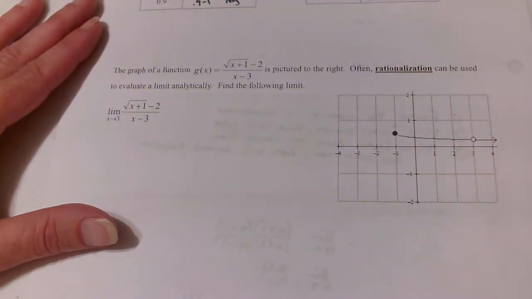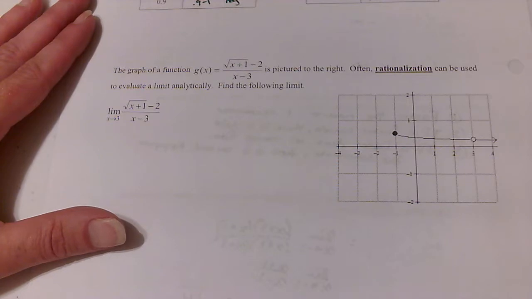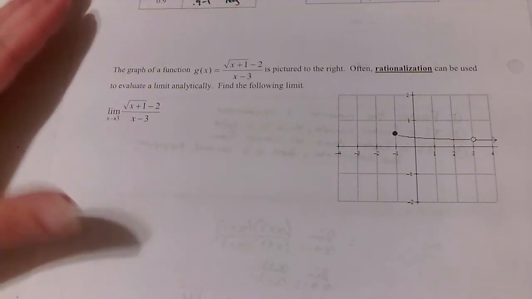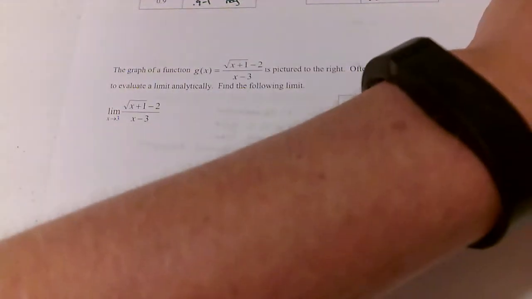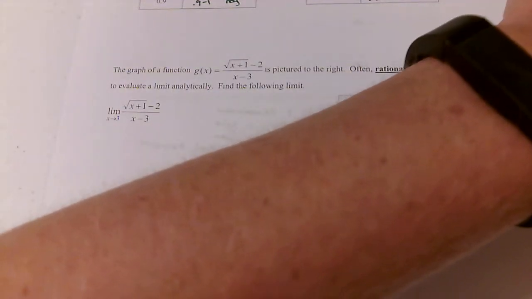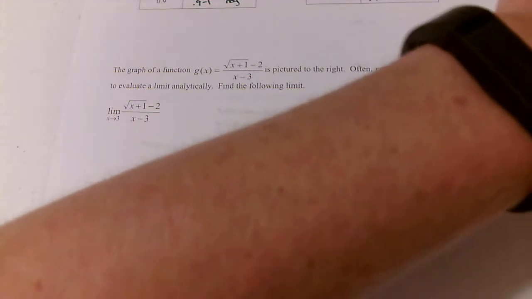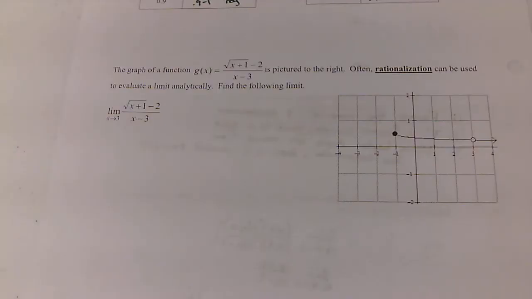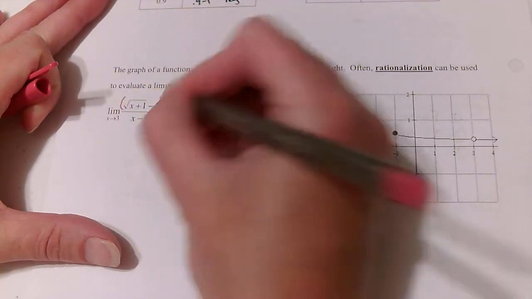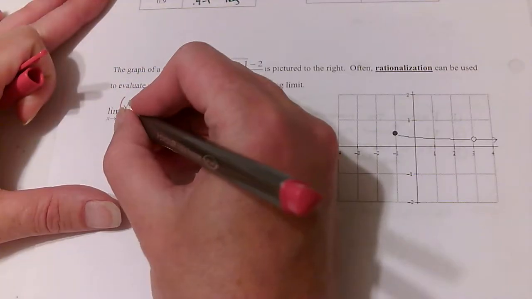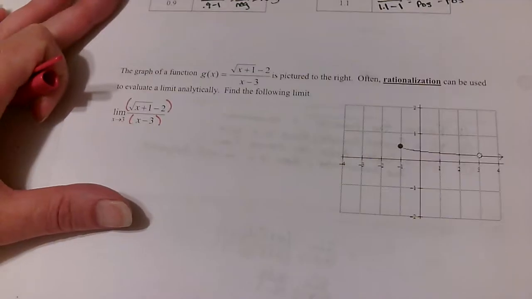But we can use what is called rationalization. So it's a little trick. You may remember from rationalizing denominators. But if not, it's an easy trick. So, as long as we do the same thing to the numerator and the denominator, we're okay by algebra laws.